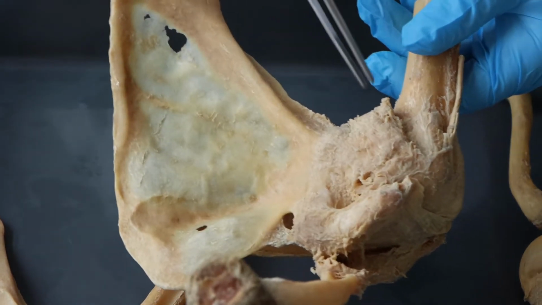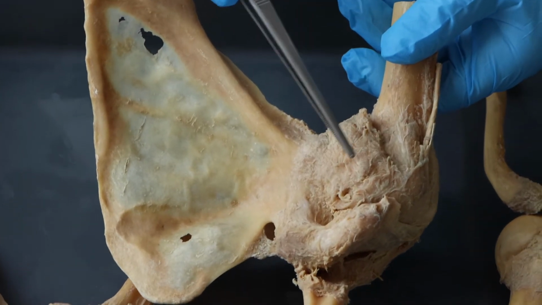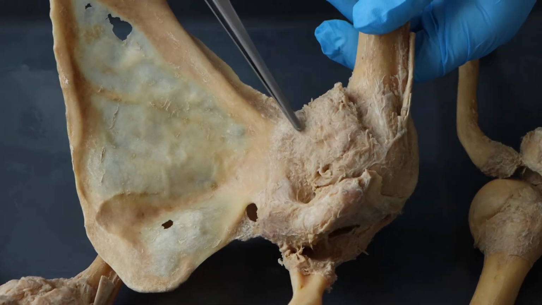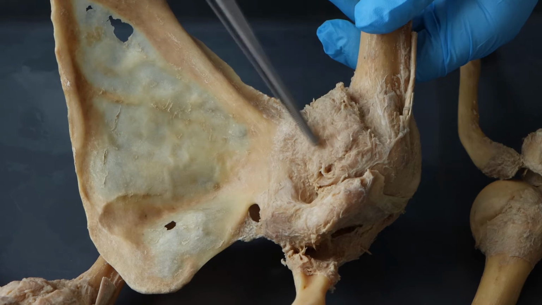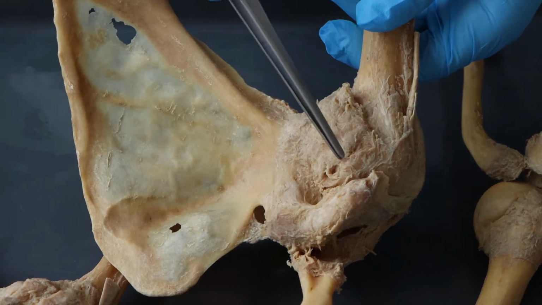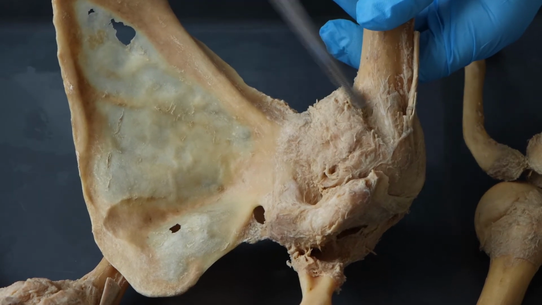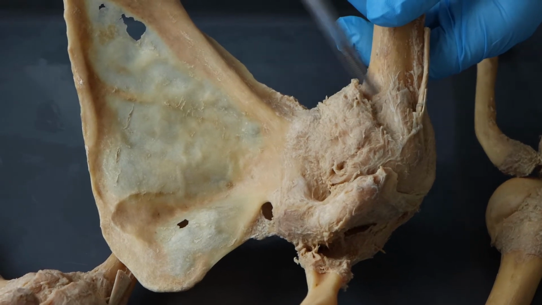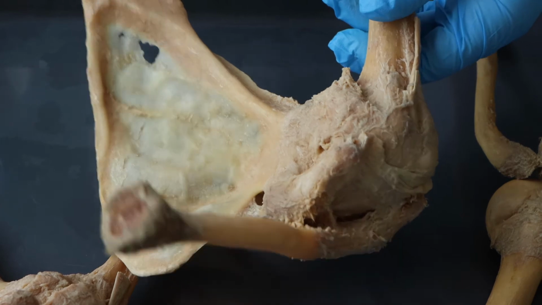Then another ligament that is not seen well, but it's starting at the margin of the glenoid cavity to the anterior side of the humerus, and usually we classify them to the superior, middle, and inferior. It is called glenohumeral ligament.